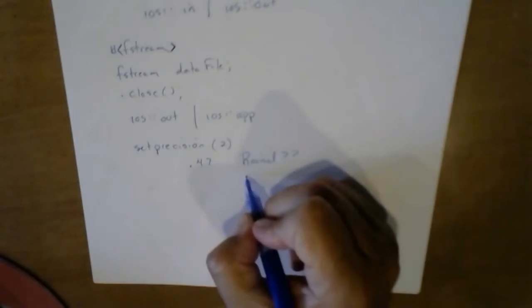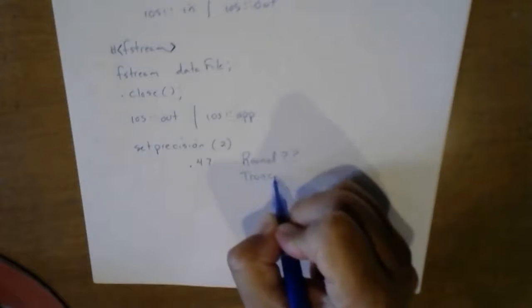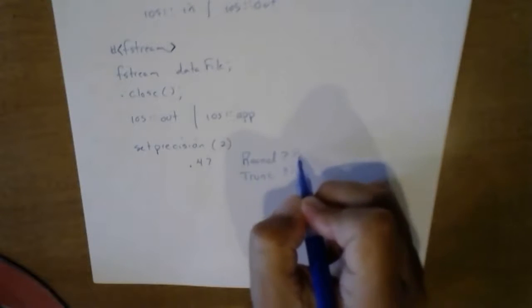So I'm looking at 12.3. I have set precision. Does it truncate or does it round? Looks like it rounds. So the answer is it will round. So I have the fixed inside of here. I have the set precision. If you took a look at program 12.4 at line 23, you can see set width.